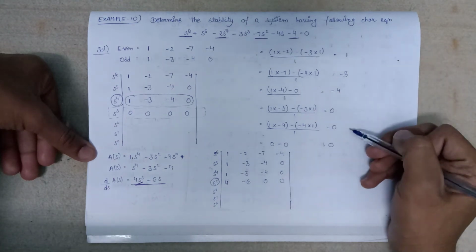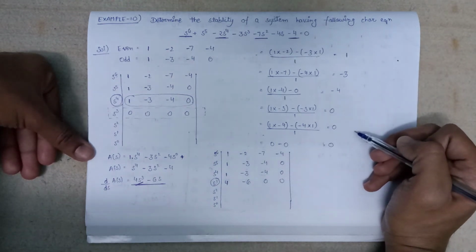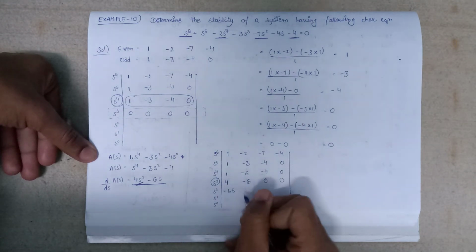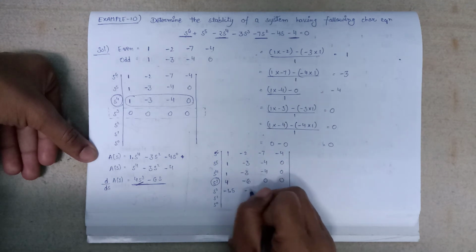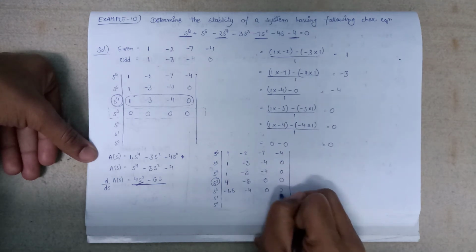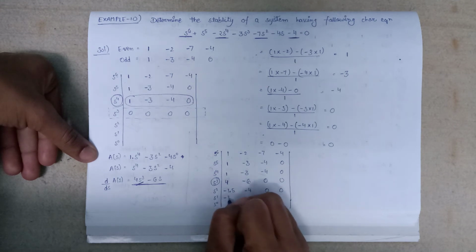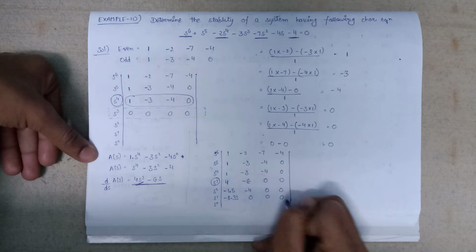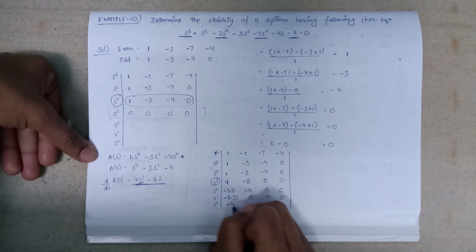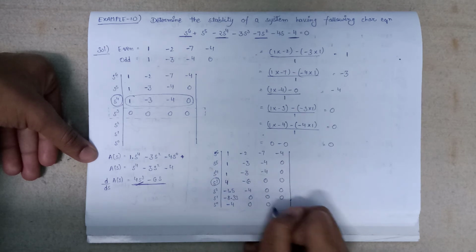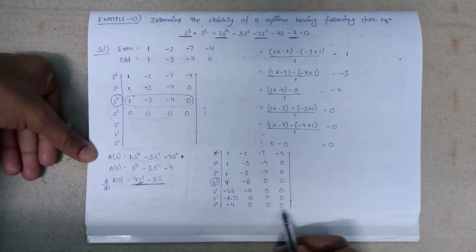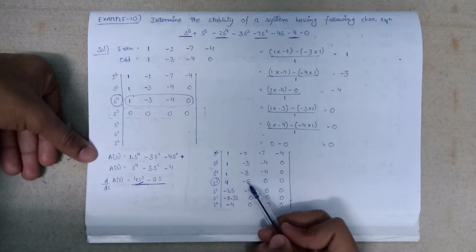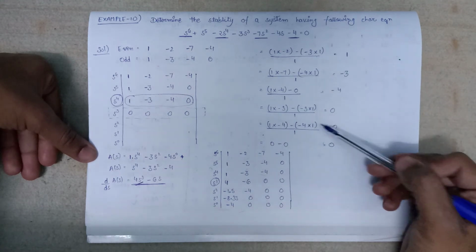The whole procedure is the same, so I am writing the values directly in the Routh array: 1.5, -4, 0, 0, then -8.33, 0, 0, 0. These values you will get after calculating the elements with the cross multiplication method.